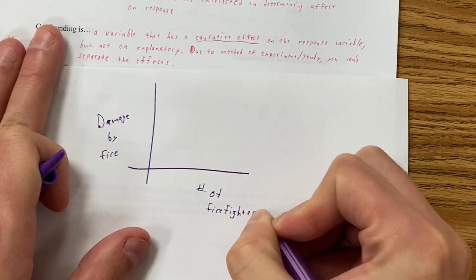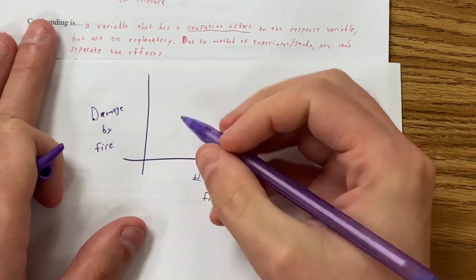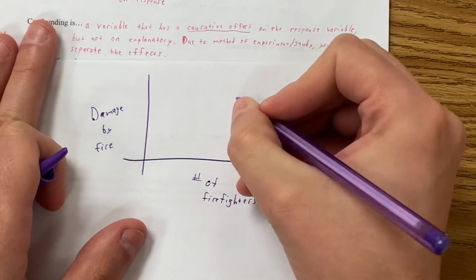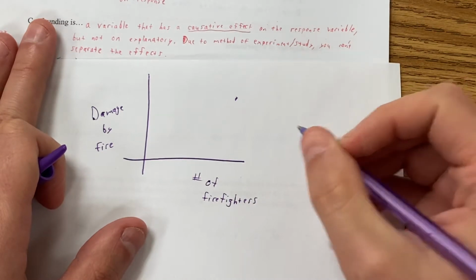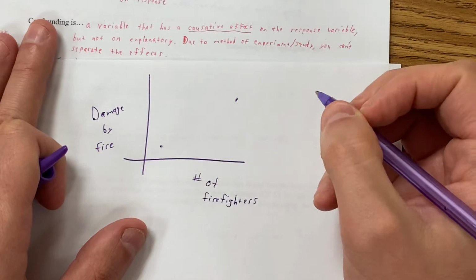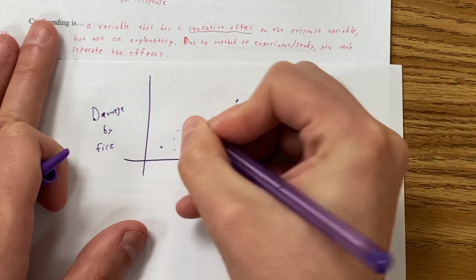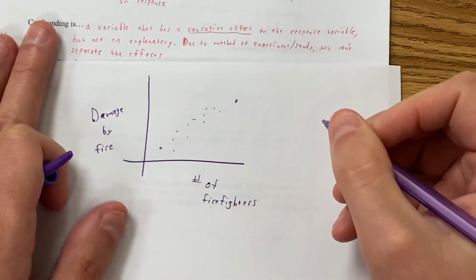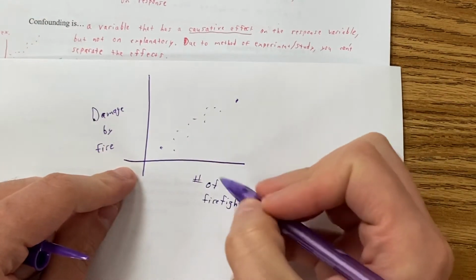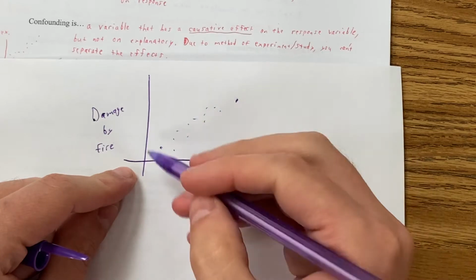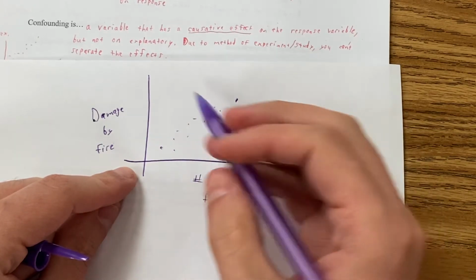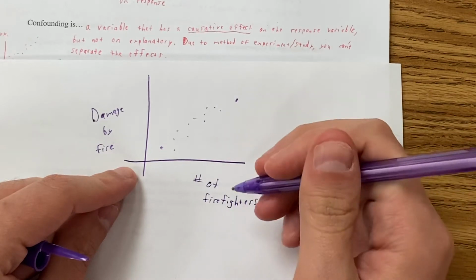If you think about it, if you have a lot of damage going on, they probably sent a lot of firefighters. But if they only sent 2 people, that means it was probably a small fire, so there wasn't a lot of damage. And if you were to plot this, you would probably see something like that, where if there is a huge fire, you would send a lot of firefighters, and the damage would be huge, right? That makes sense. Big old wildfires, a lot of damage, and you have a lot of firefighters.